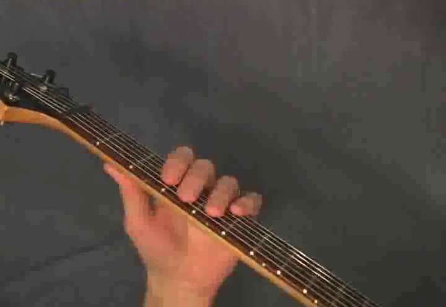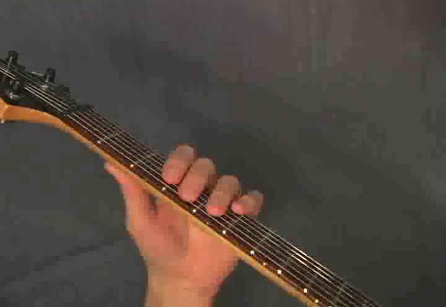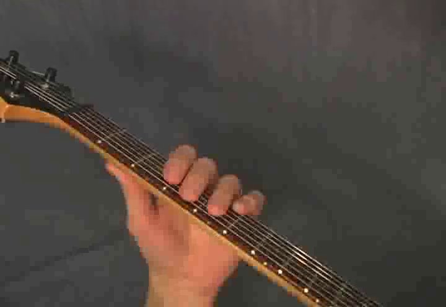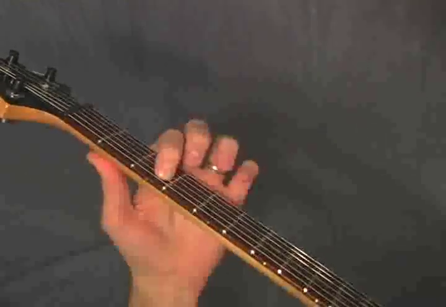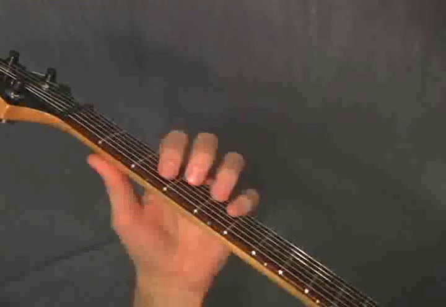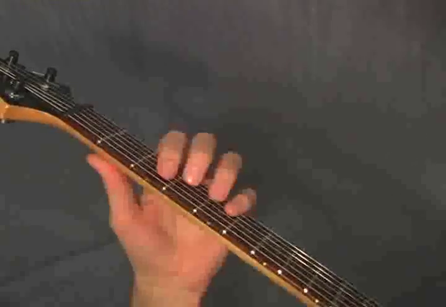This is Down in the Corner by CCR, Creedence Clearwater Revival. This is the main guitar riff that opens up the song. It's in the C major scale. Here's C, 3rd fret, string 5. And I'm using what I teach as major scale pattern 4.